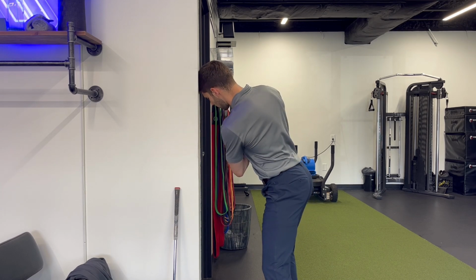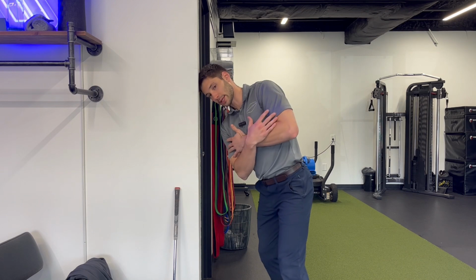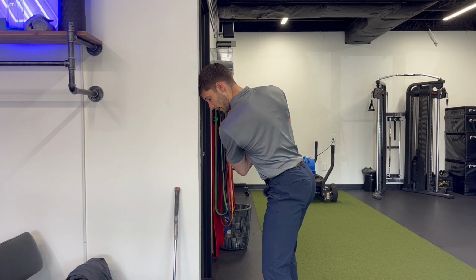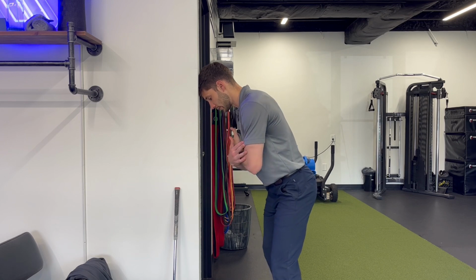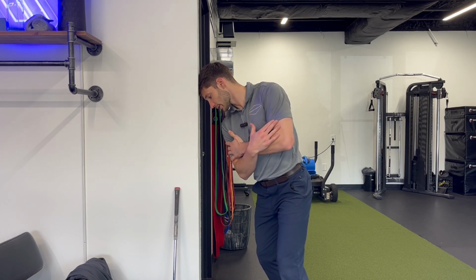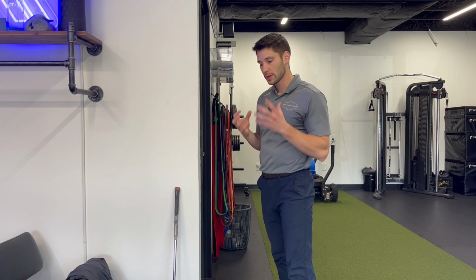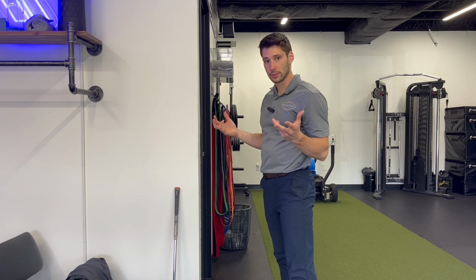So don't let your head come along for the ride like that or like this. Keep that same spot on the wall as you just rotate the trunk, pelvis, and hips underneath you. Rotate the whole body underneath you just like you would. The wall gives you feedback to keep your head exactly where it is. We start to teach cervical rotation back into the golf swing again, right?